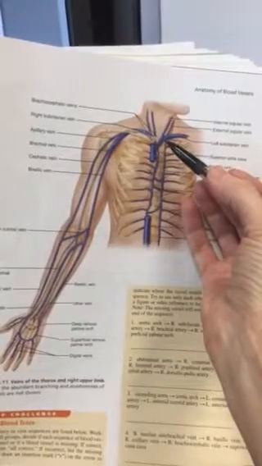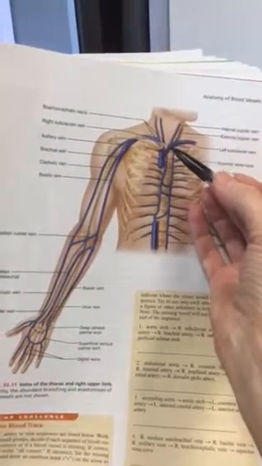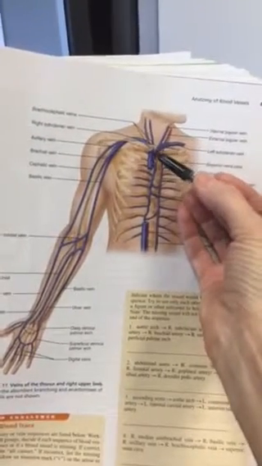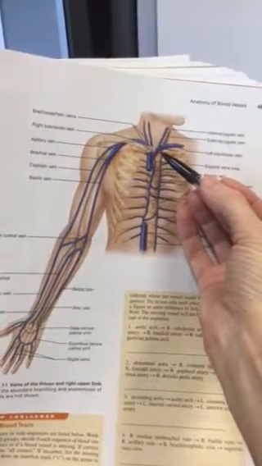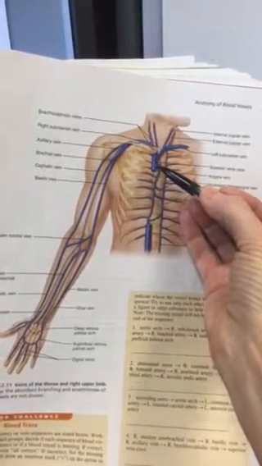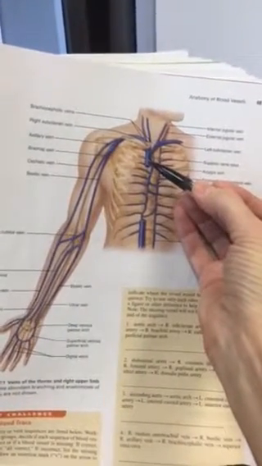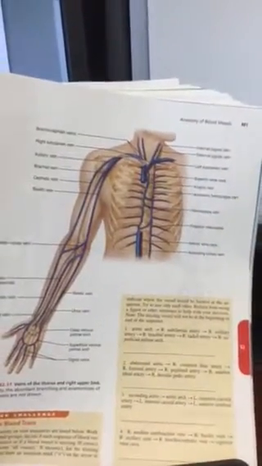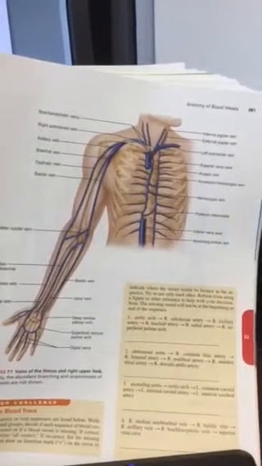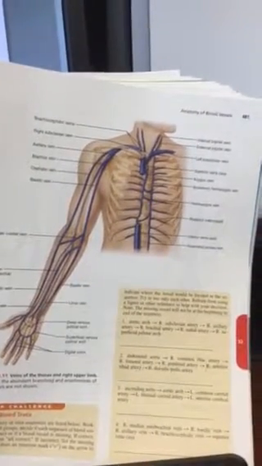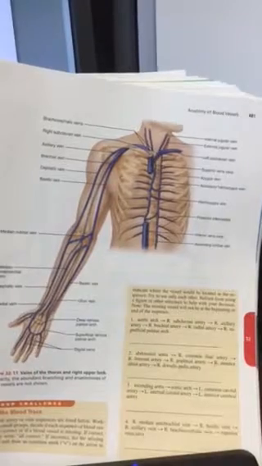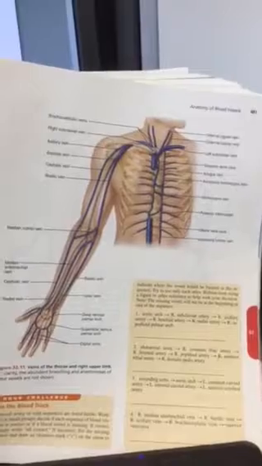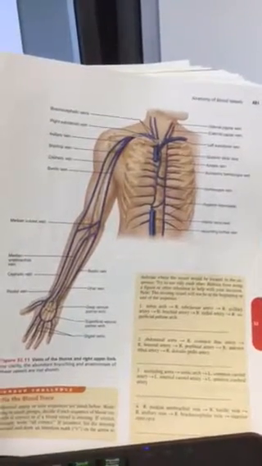Those subclavians then, as they merge with those jugulars, will form the brachiocephalic veins. We have a right and a left brachiocephalic vein. Both of those come together to form that superior vena cava, which returns deoxygenated blood to the right atrium. So remember, in the arterial system, we did not have a right and left brachiocephalic artery. What we had was a single brachiocephalic trunk. That was the first branch on the right side of that aortic arch. So it's a little bit different in the venous system.